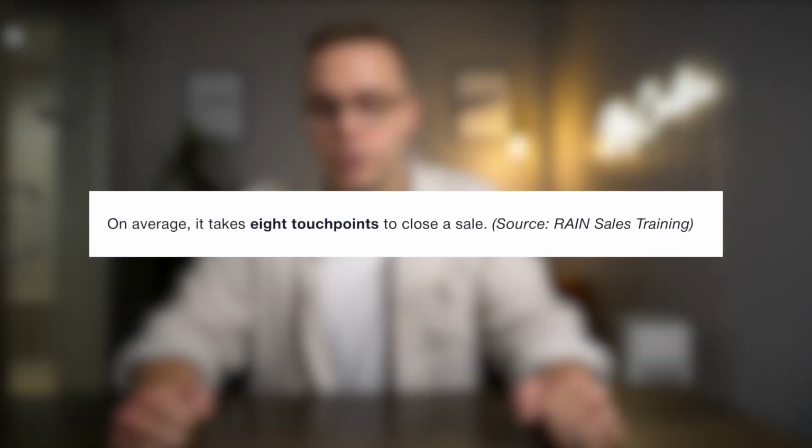The next statistic here that I think is pretty interesting is from Rain Sales Training. It says on average, it takes 8 touch points to close a sale. Now, again, you're a church, you're not closing sales. What you are trying to do is close a gap between a website visitor and an in-person visitor to your actual church location. And again, 8 touch points. What are these touch points? Phone calls, email addresses, people on your website, people on your social media platforms.